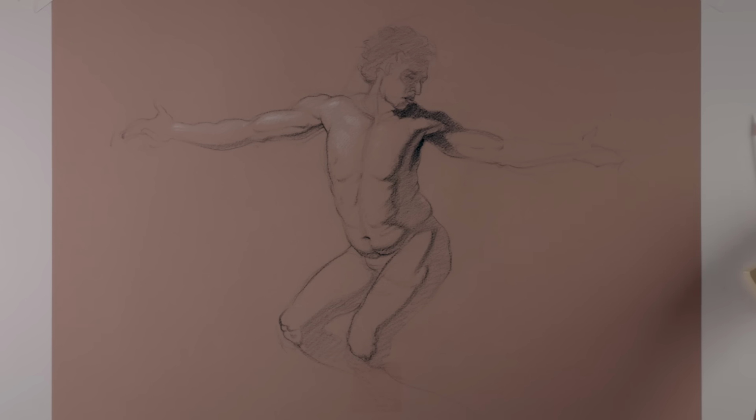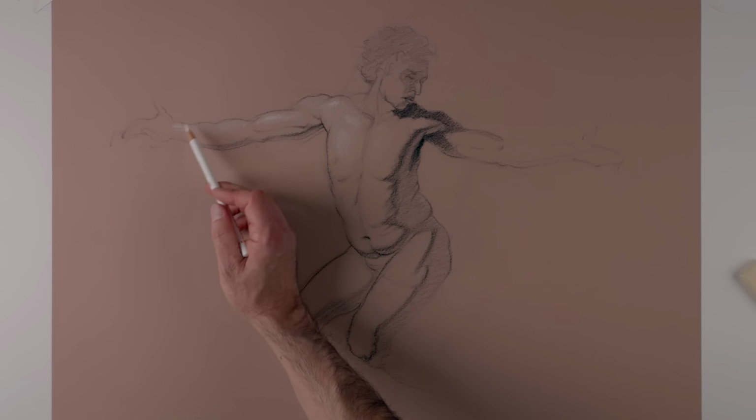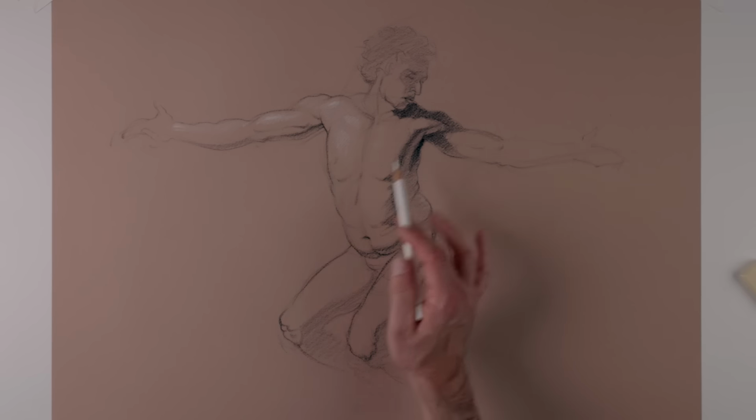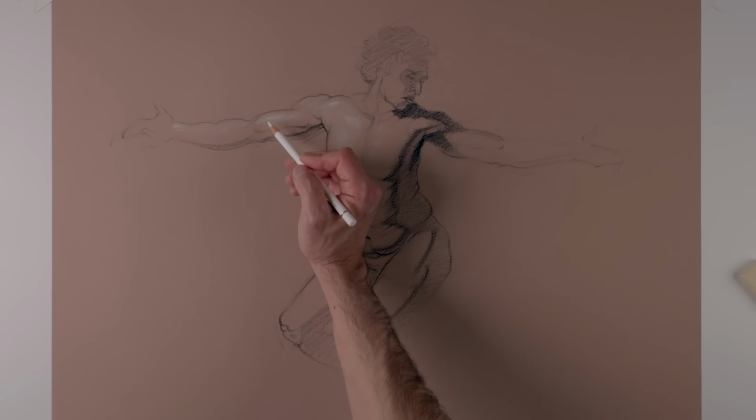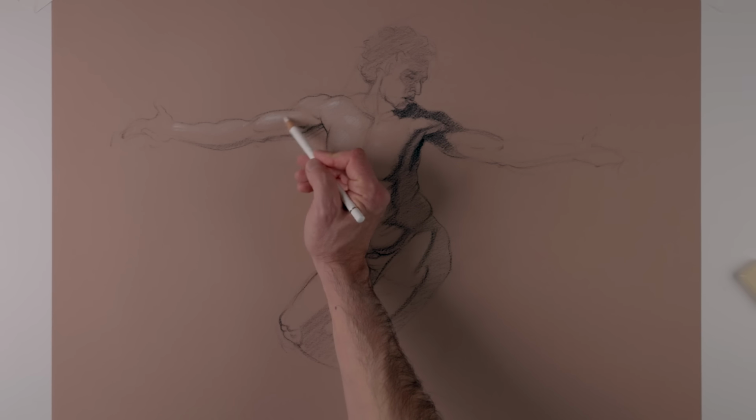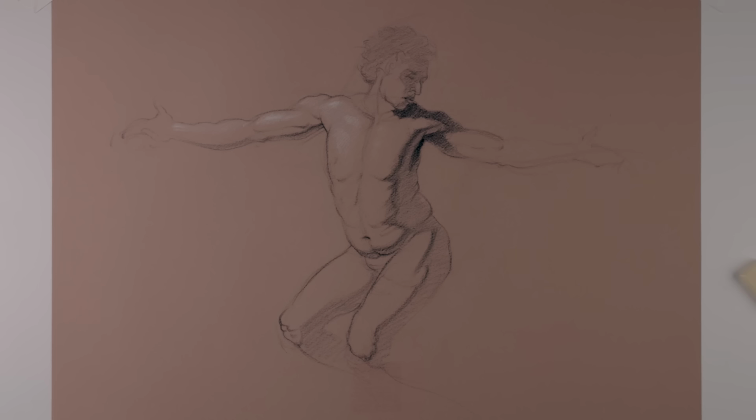Step 4, we worked with center lights and highlights with a white pencil. We created the center light first, leaving the midtone as the color of the paper, and then we added some bright highlights where the forms of the body reflected light directly back into our eyes.